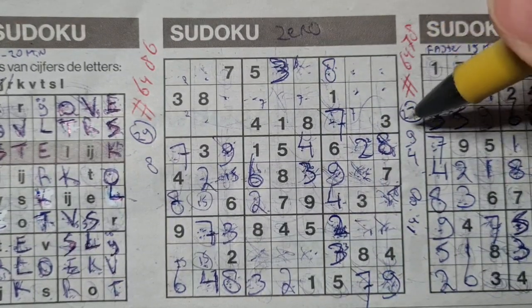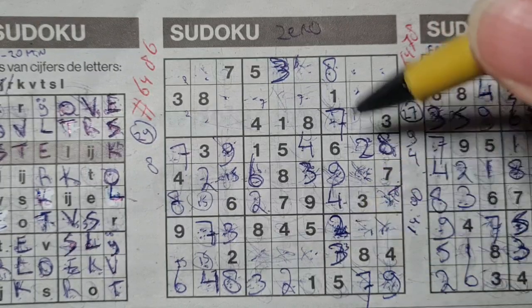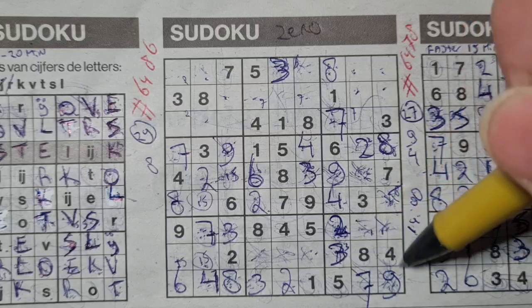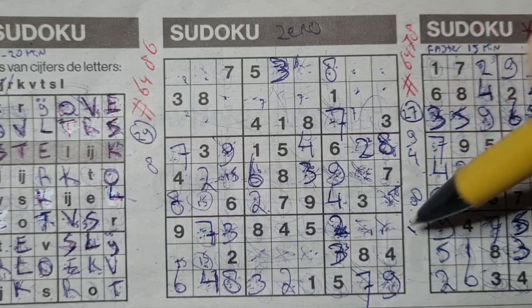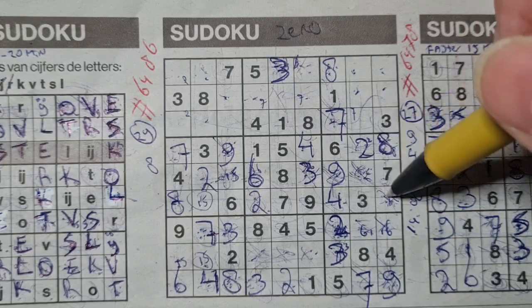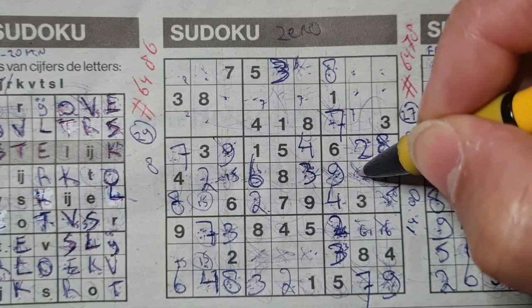Okay, 2 missing numbers in this big square. The 1 is missing, the 2, 3, the 4, the 5, and the 6 is missing. 1 and the 6, we can mark those. Here, 1 and the 5 are missing.